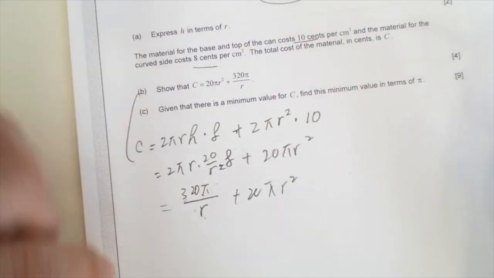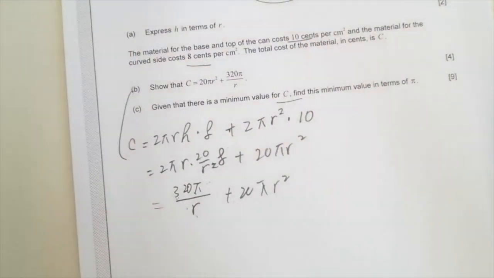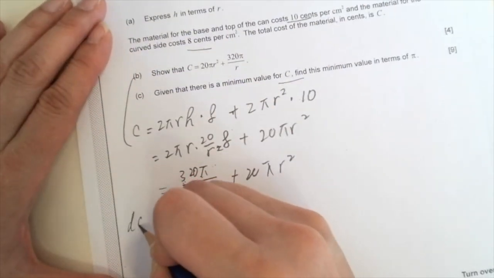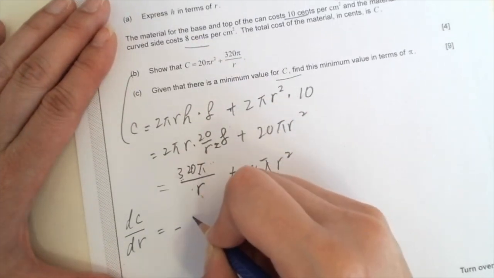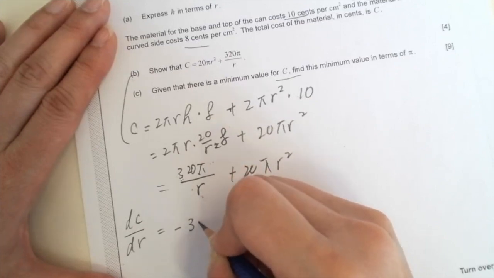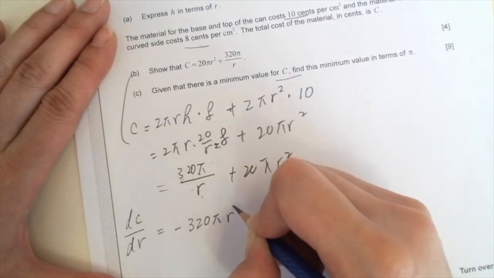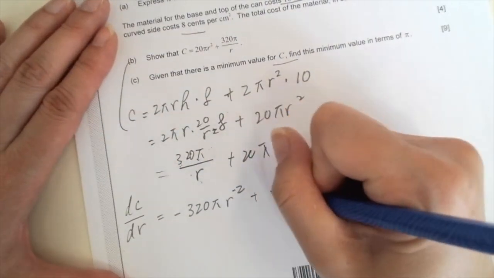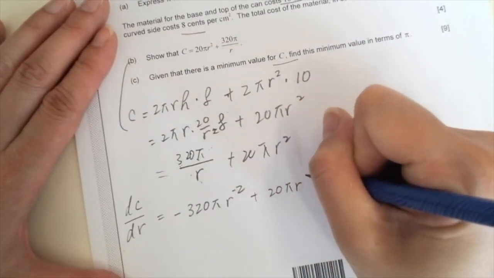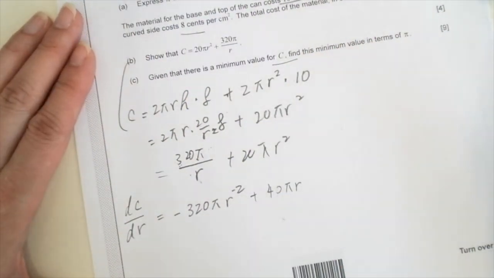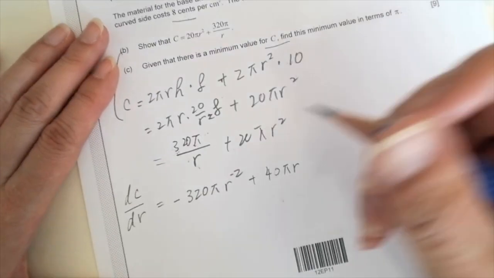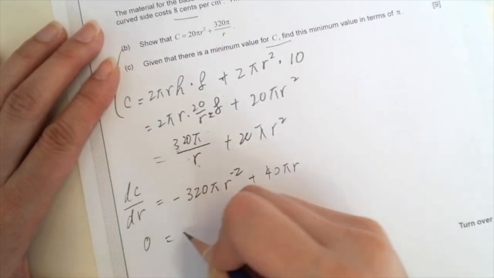So what we're going to do is this is our C. We've got the minimum C. Find the value in terms of r. So we have to differentiate it. So dC/dr, so I will have negative 320 pi r to the negative 2 plus 40 pi r. So now we have to just put that equal to 0. So 0 equals to negative 3.